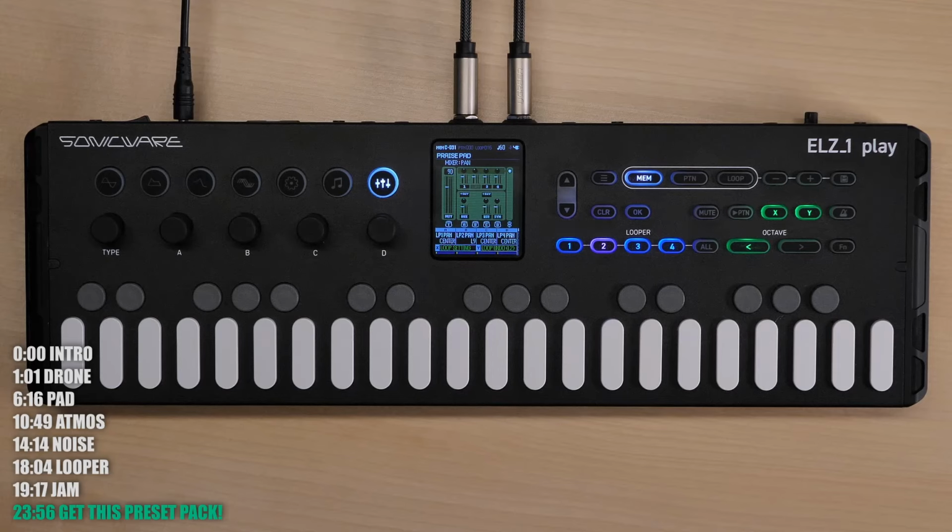Once you get used to it, it's fun to start with the preset sounds and make various adjustments. Sound design is one of the delights of the ELZ1 Play. So I hope you enjoy creating your own unique sounds.